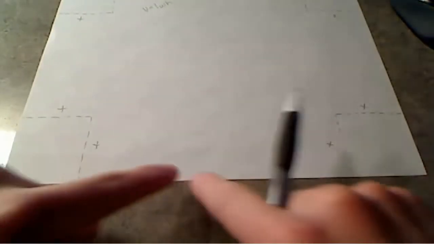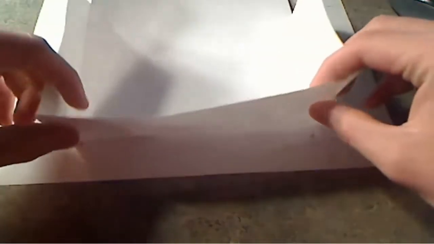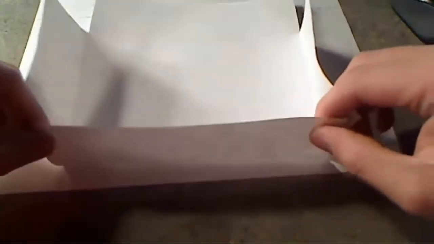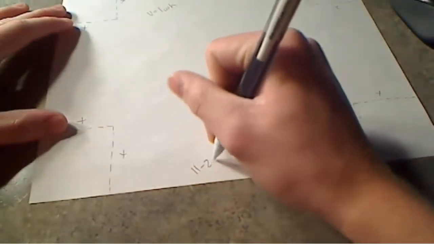That's going to be this length, because when you fold these up, this length of the box is going to be 11 minus 2x. That was always something tricky with these box problems.